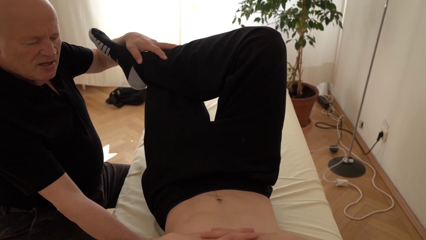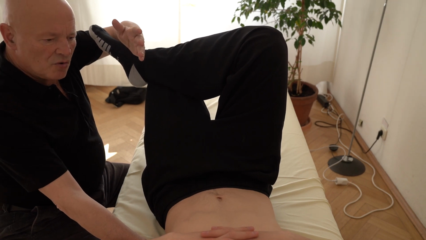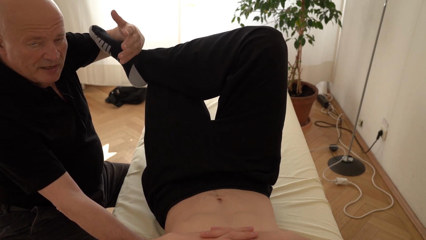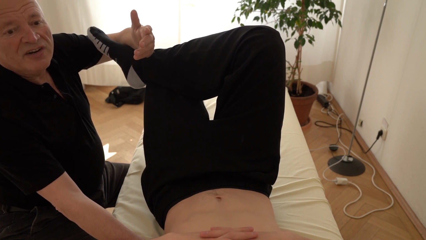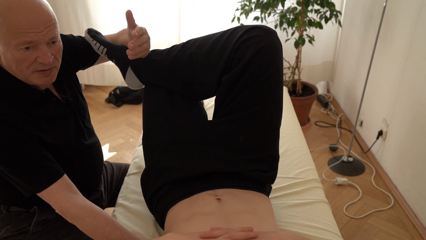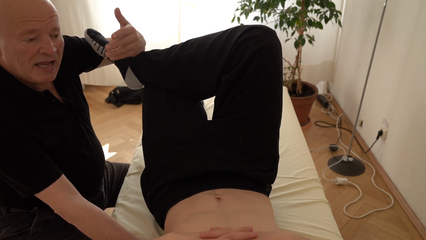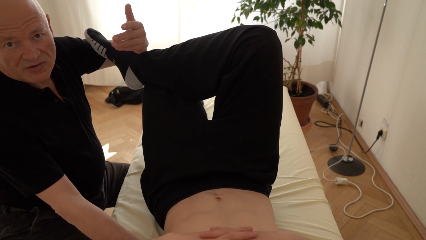And what we ask him to do is, we want him to guide his own psoas in a very relaxed attitude into flexion and extension. And we passively help him to find a larger amplitude for extension of the psoas.